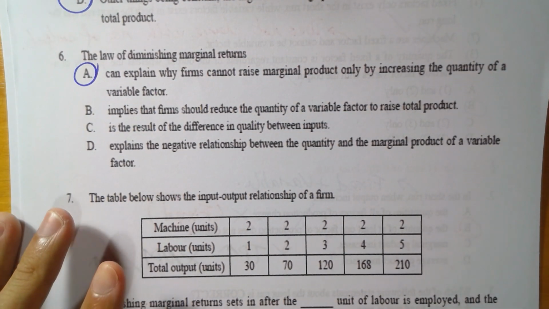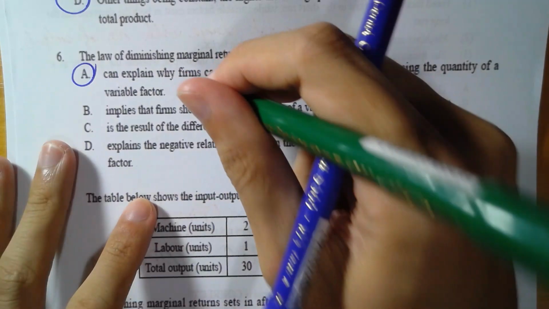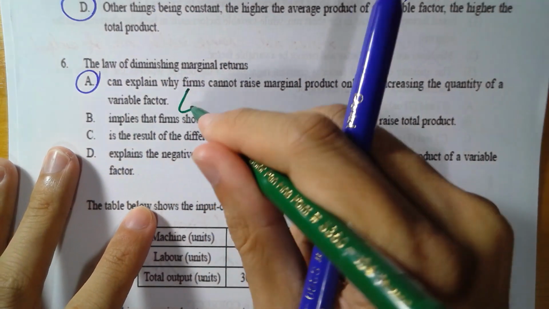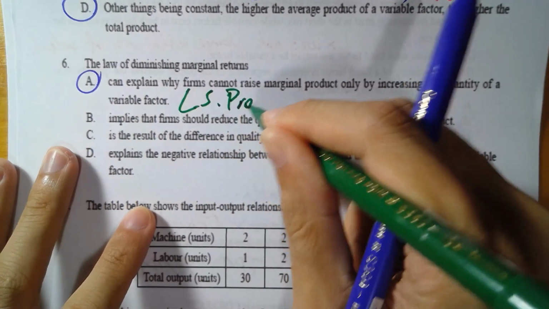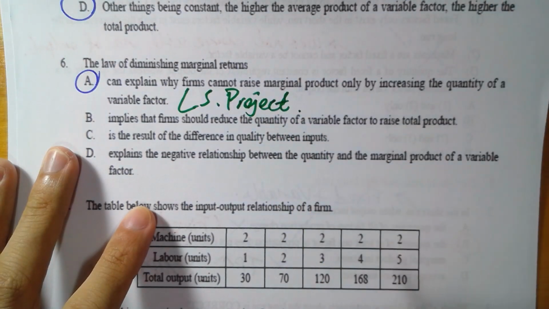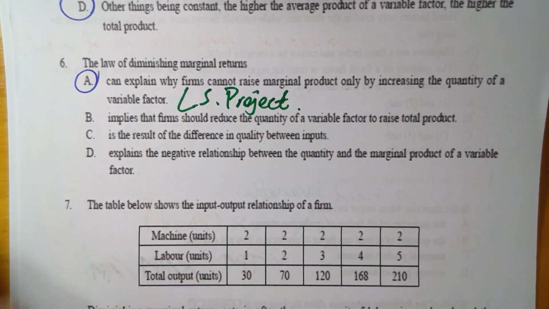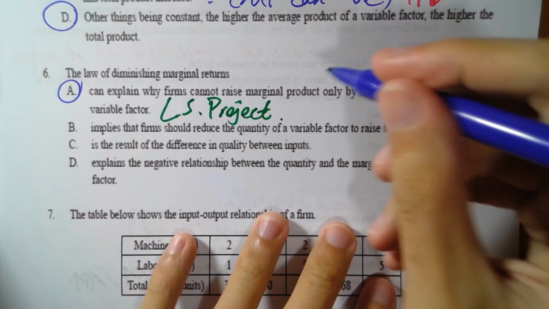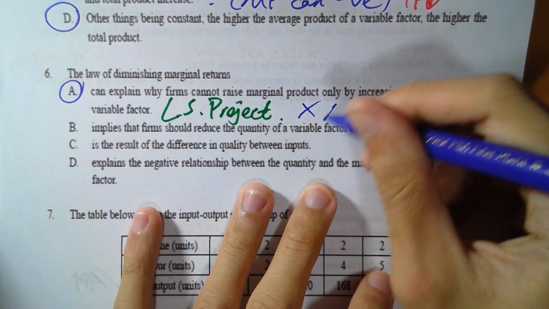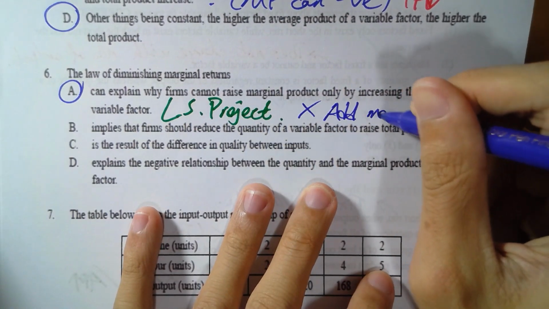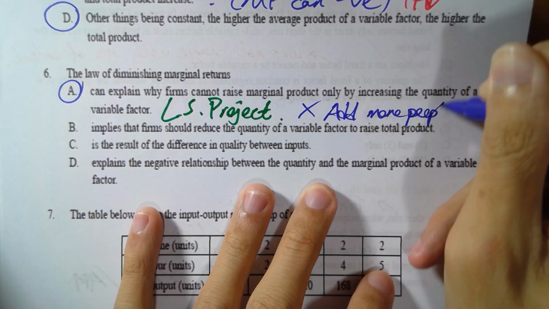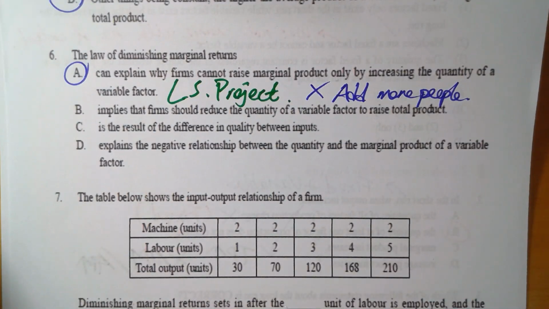Now think about it. This is kind of like your group, let's say your favorite, we talk about LS project. Okay, I think you guys love LS, especially your LS teacher, right? Now, for your LS project, if you want to do a better project and you want to do it faster, you cannot just add more people. You cannot simply add more people and expect to get more done, right?